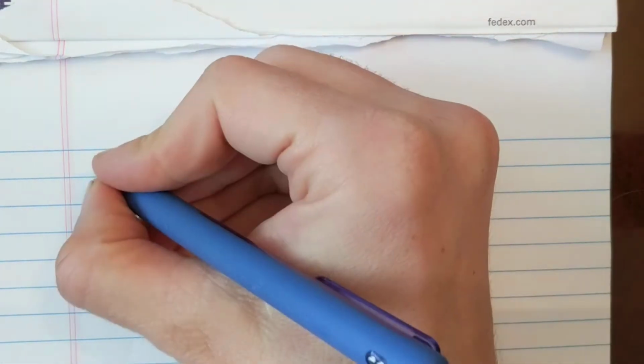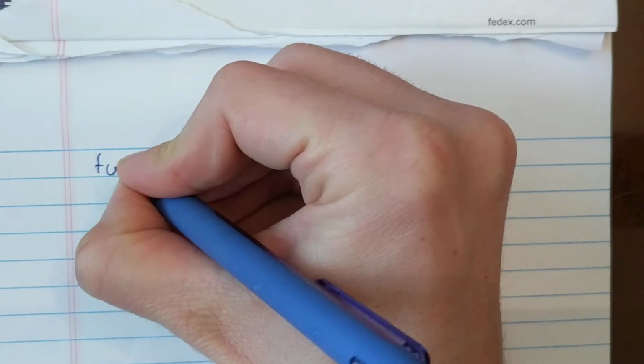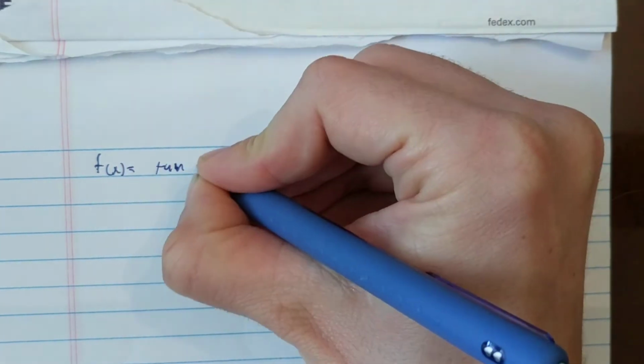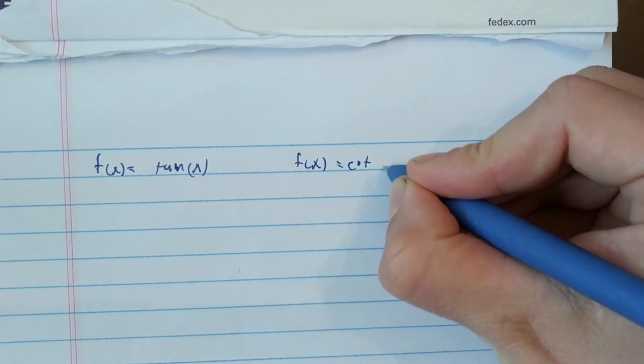All right, this is the last lesson for graphing of trig functions. Today, we're going to do the trig functions tangent of x and also cotangent of x. So first, just a little background real quick.